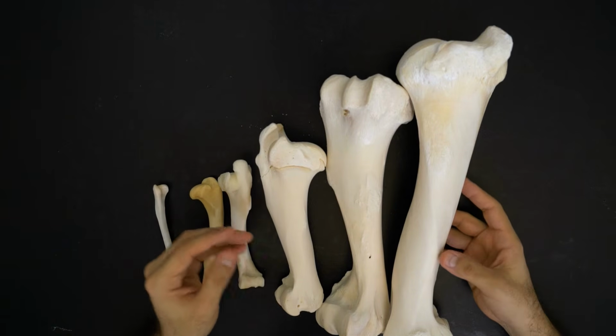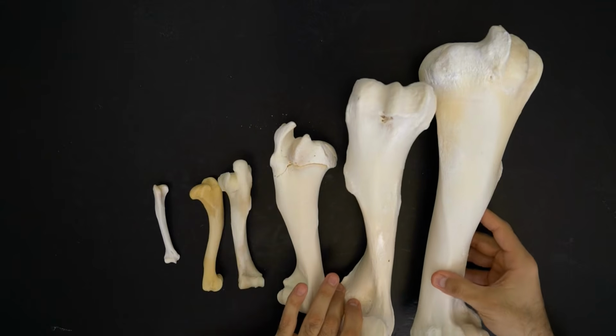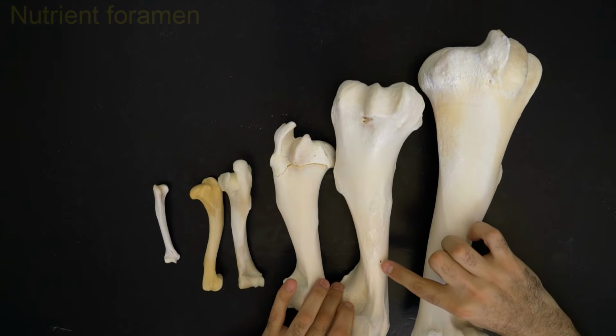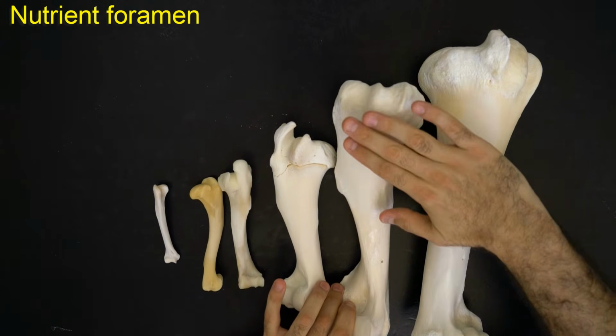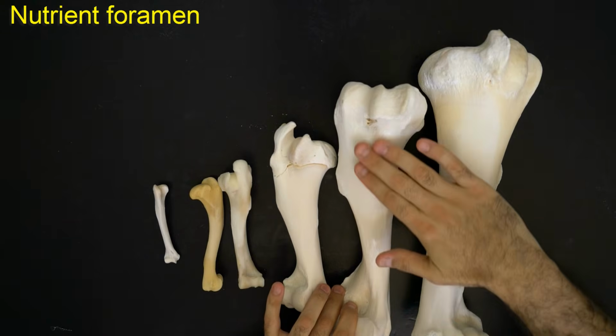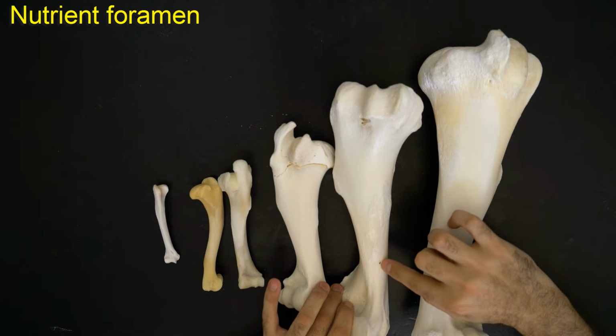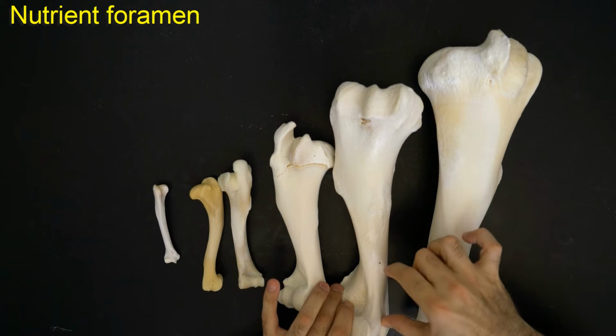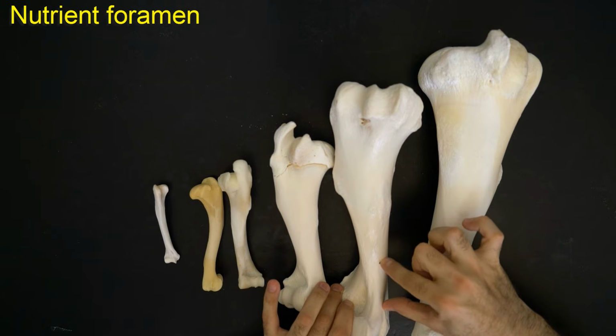Now let's move down. Here in the horse we can find the nutrient foramen on the cranial or craniomedial surface, more distally, in the distal third.